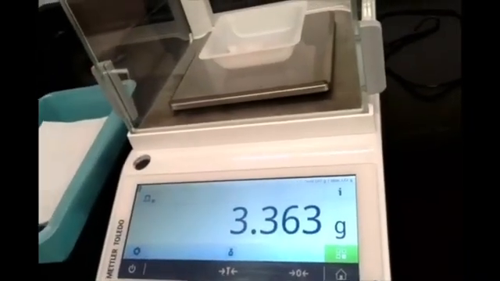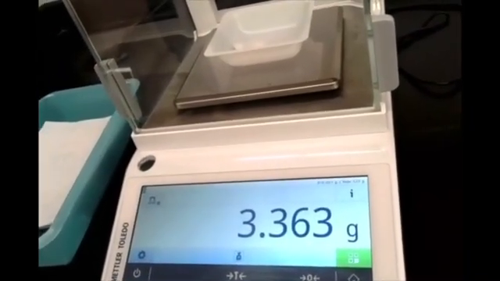So there's our mass of potassium nitrate.